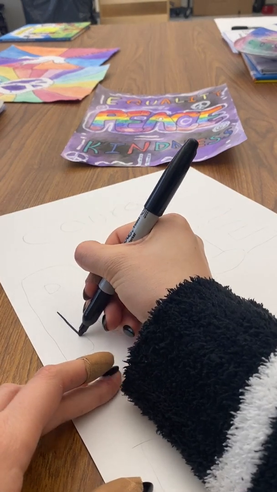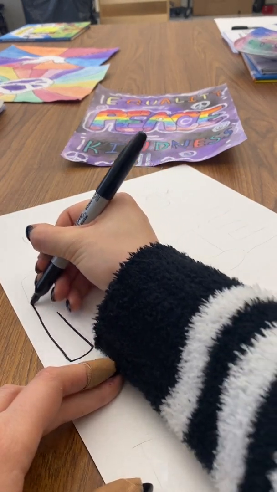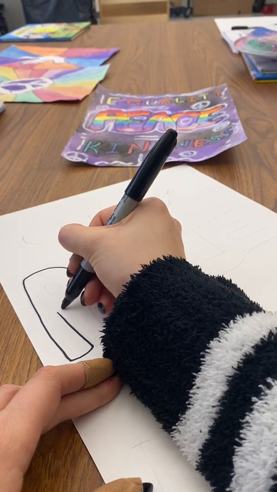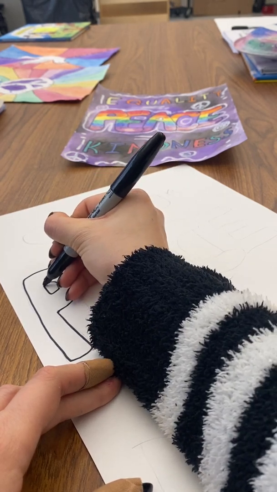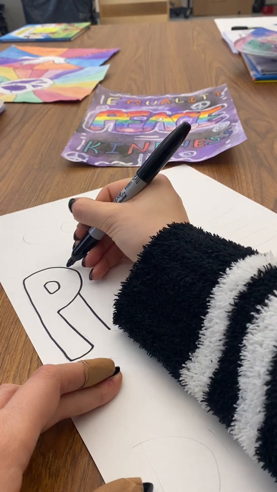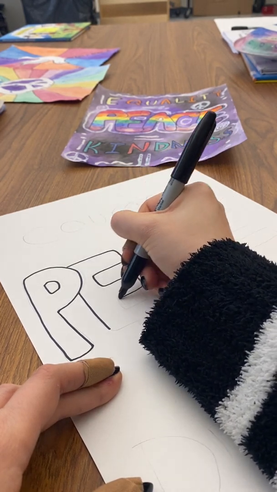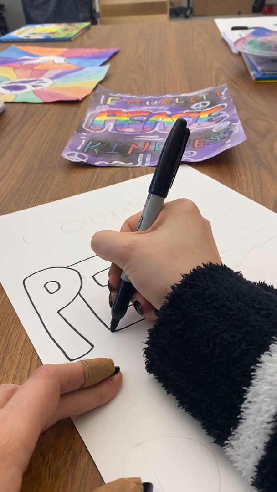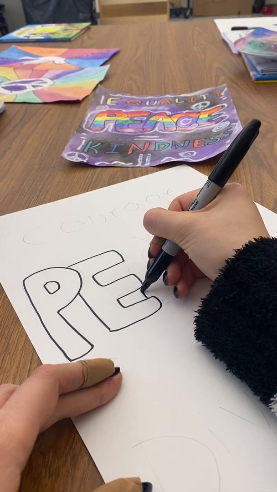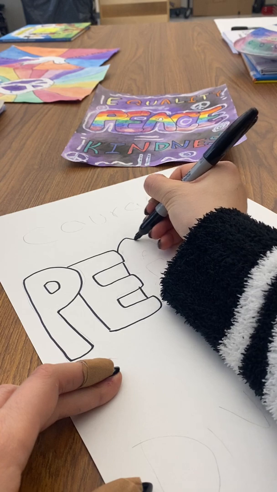I'm going to start with my biggest word in the middle. I'm going to do the word peace. And as you can see, I lightly drew out the word in pencil first, and now I'm just going in with my marker, and I'm tracing over my letters.